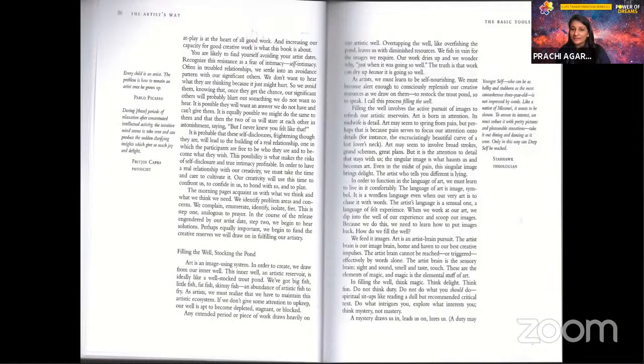Even in the midst of pain, this singular image brings delight. The artist who tells you different is lying. In order to function in the language of art, we must learn to live in it comfortably. The language of art is image, symbol. It is a wordless language, even when our very art is to chase it with words.